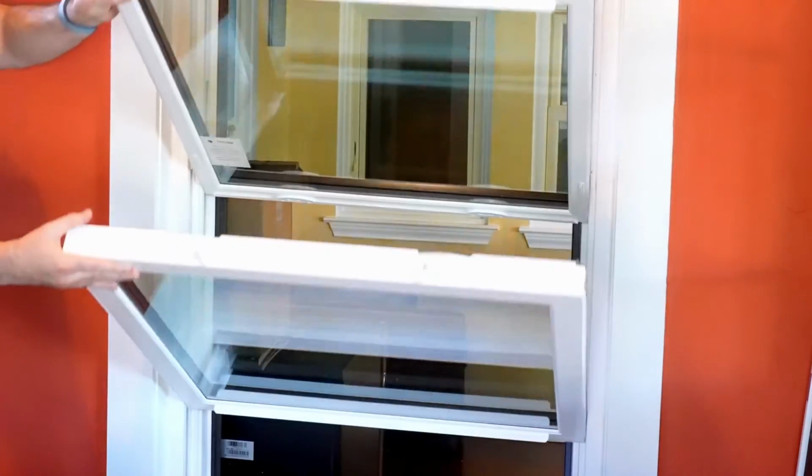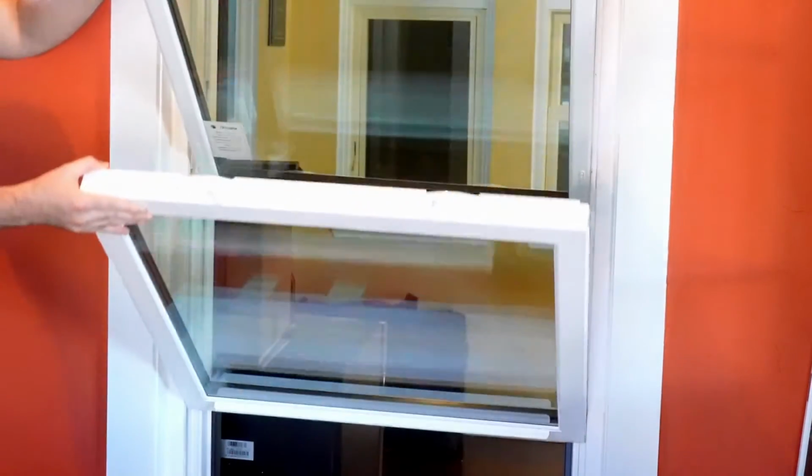Ever wondered what a window sash is or why it's so crucial for your windows? In this video, we're breaking down the basics and explaining how understanding your window sash can help you maintain, repair, and upgrade your windows.